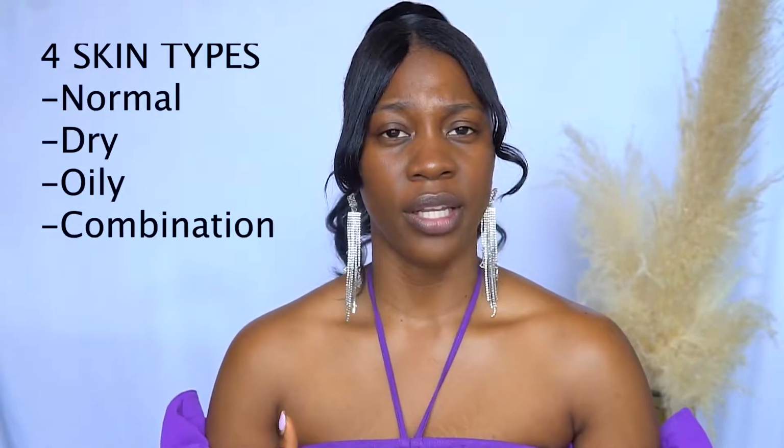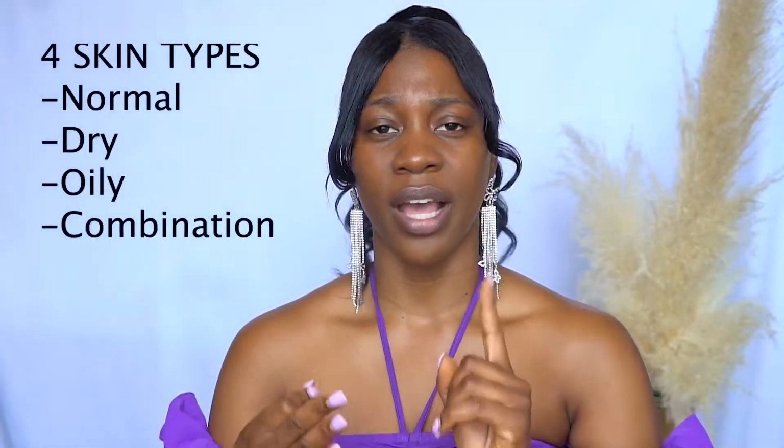Now that we've talked about and determined how we can tell what undertone we have, the next thing is your skin type. Now we have three different kinds of skin types. We have normal, we have dry, we have oily. Actually, we have four. We have combination as well. So to get to the right foundation, you have to know what skin type you have.